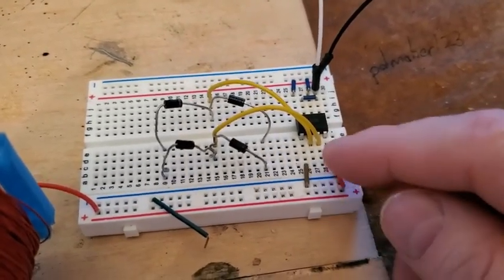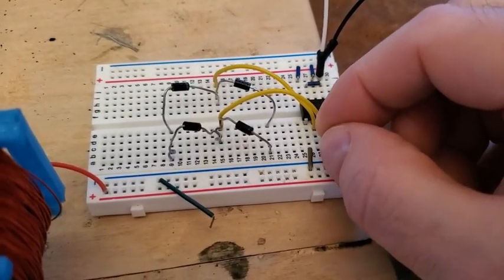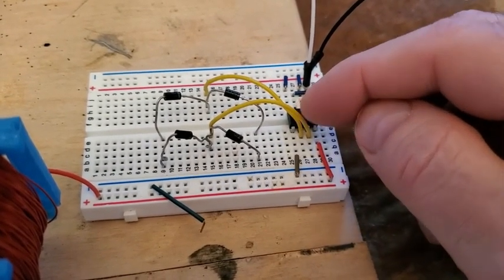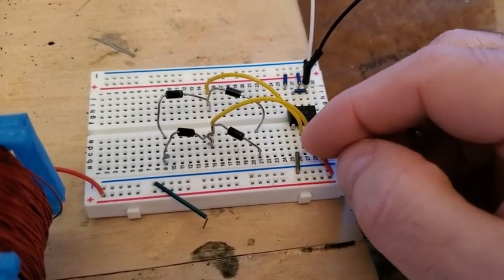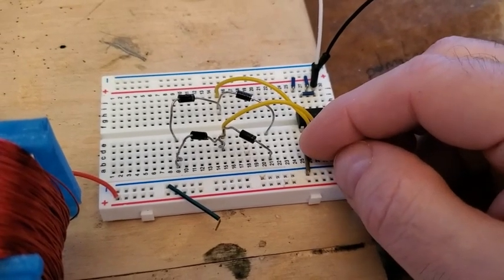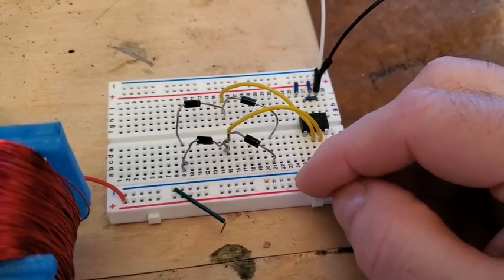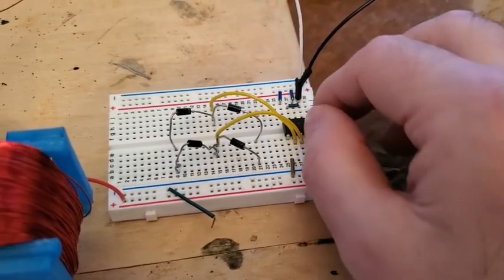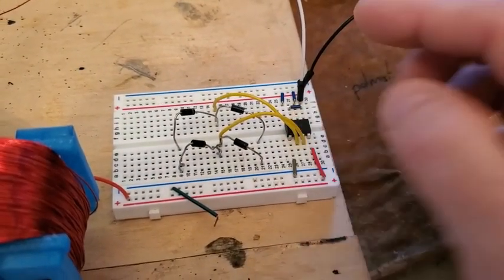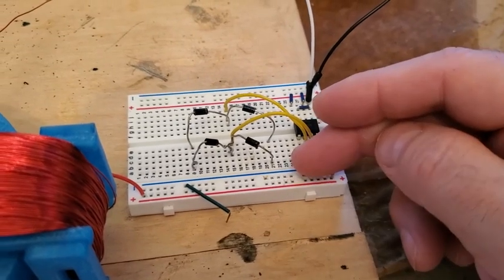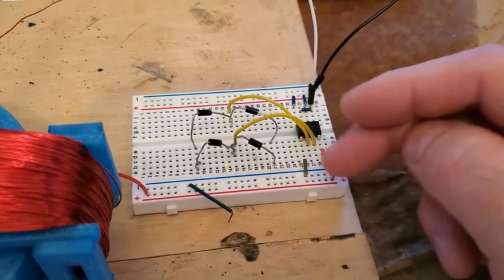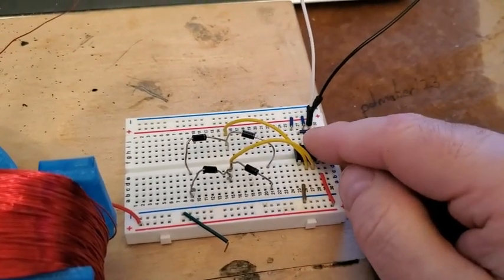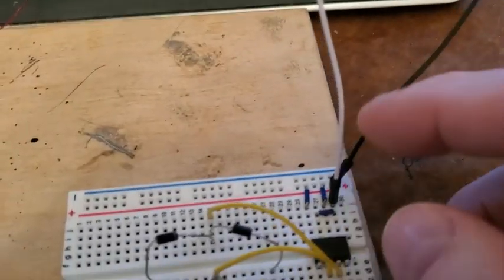So in other words, power comes in here, you put your one end of your coil there, that switch closes, the other switch closes, power flows through the coil back to ground. Then the magnet comes away from the reed switch, and both those switches open, and there's no longer a connection to the positive or negative of your power source. So one dual channel SSR, and that's all you need.